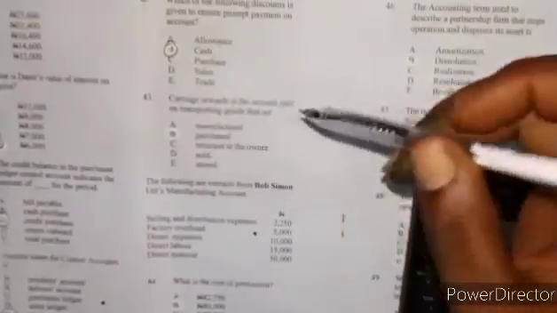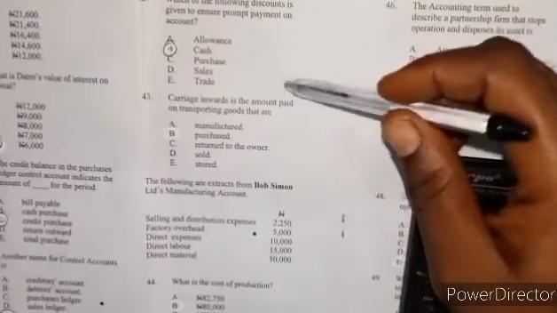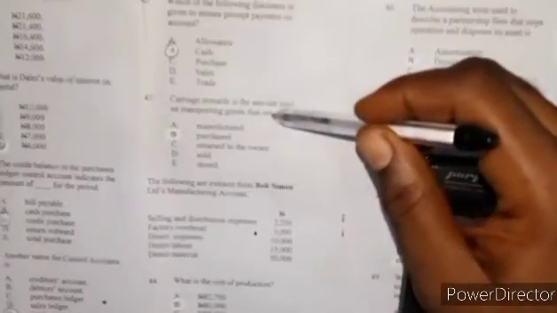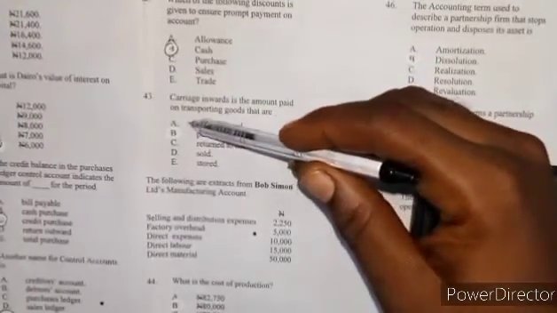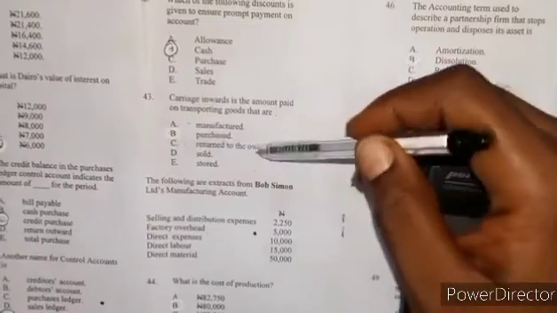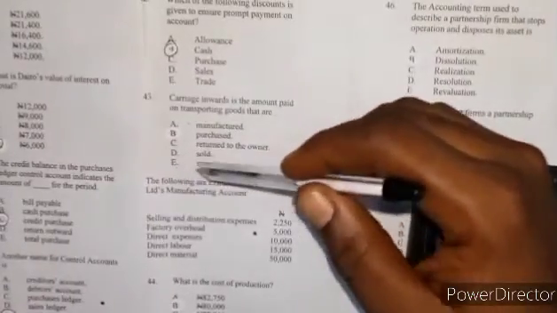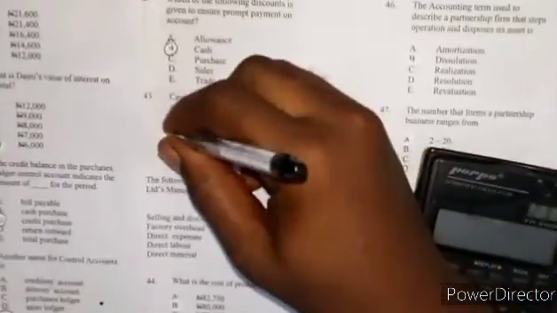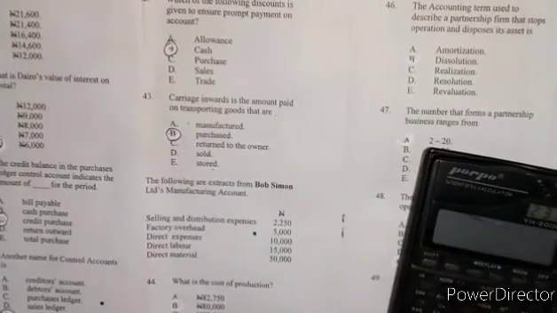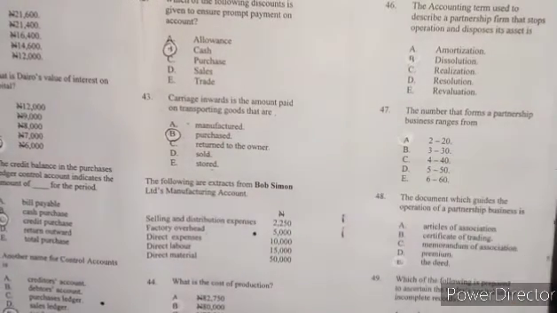So it's cash discount. Carriage inward is the amount paid on transporting goods that are A. manufactured, B. purchased, C. returned to the owner, D. sold, E. stored. It is purchased. When we purchase goods, we have to transport the goods back to our warehouse. The cost of paying for those goods transported back to our warehouse is called the carriage inward.